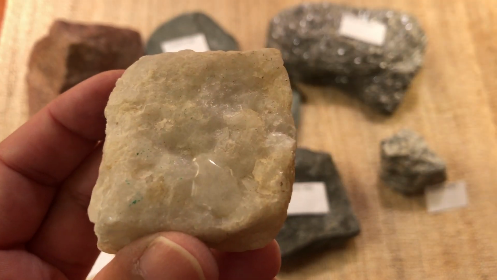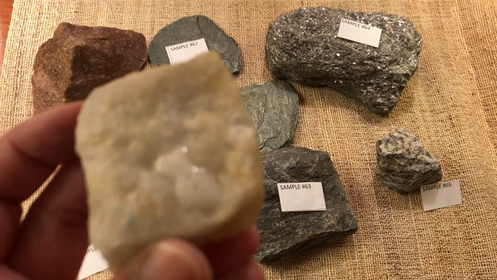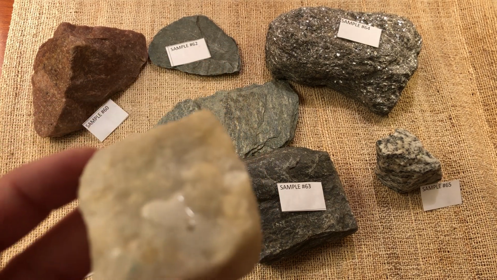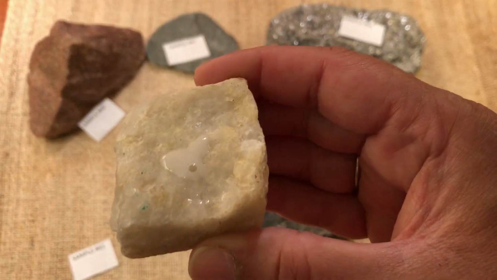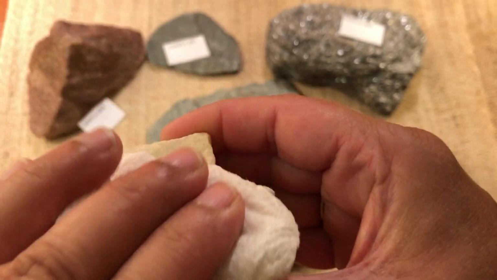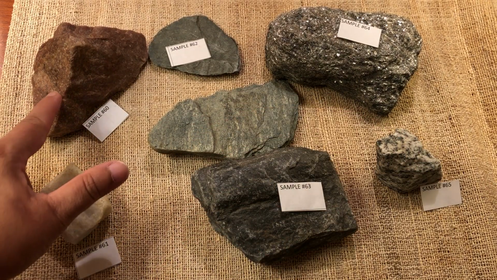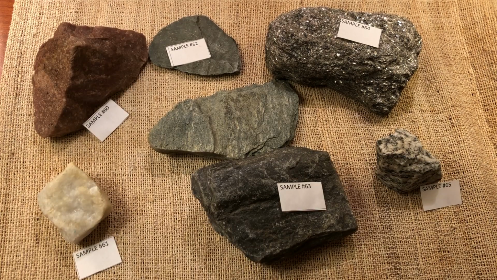And you can see here the vigorous reaction. See the bubbles. Now that shows us that this is composed of calcite. This rock is composed of calcite. Now sample number 60 did not react with acid because it's not composed of calcite. It's composed of mostly quartz.